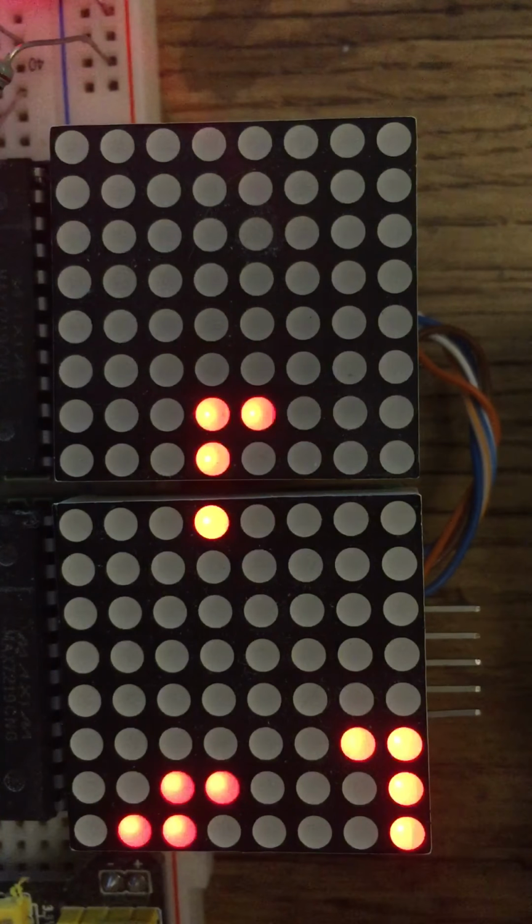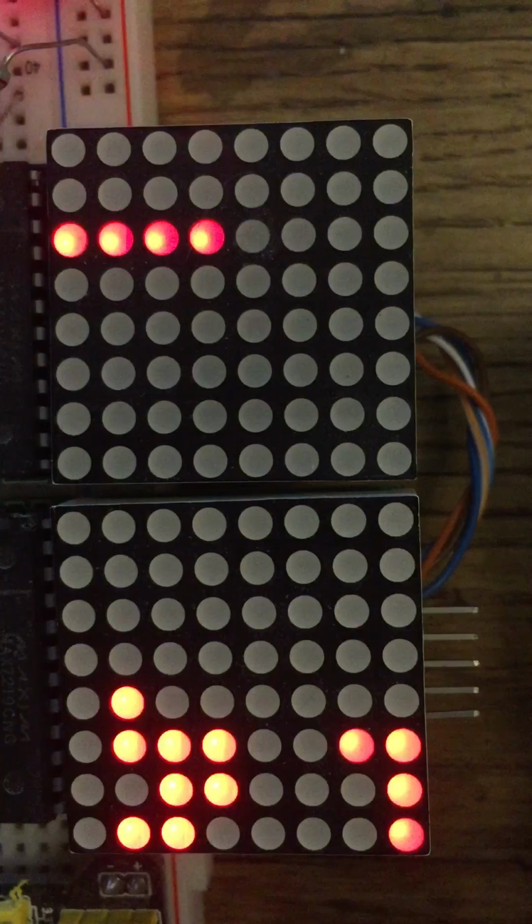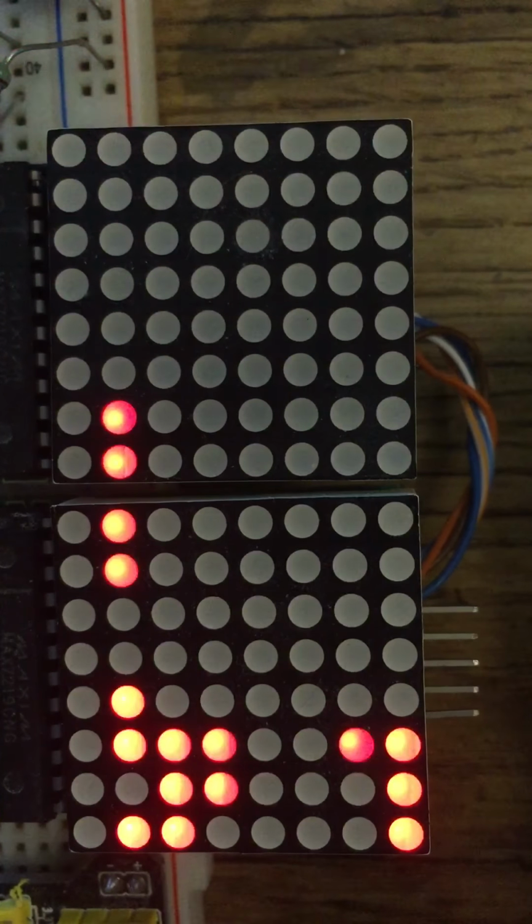So you'll see that now, for example, the S shape. And now that's the L shape, I think. Another L shape. That's the bar.